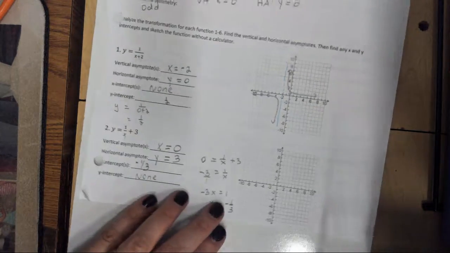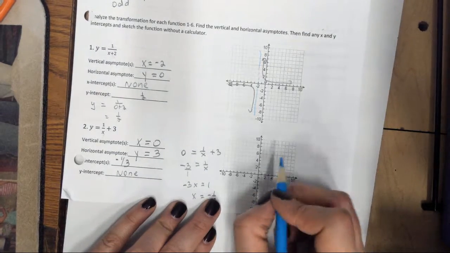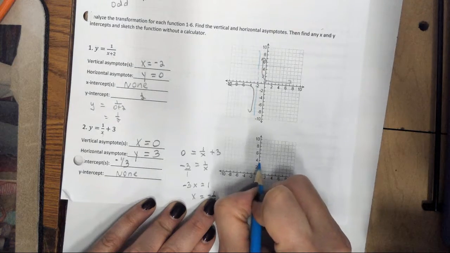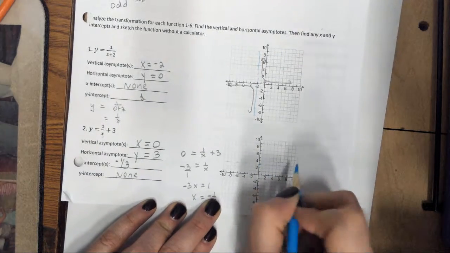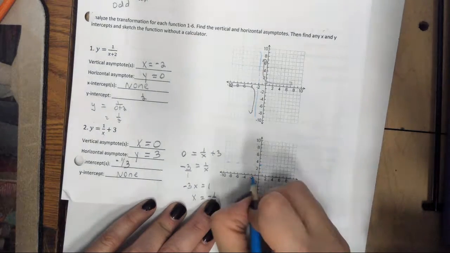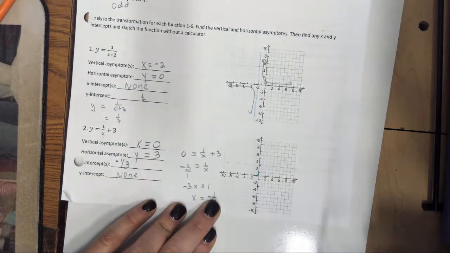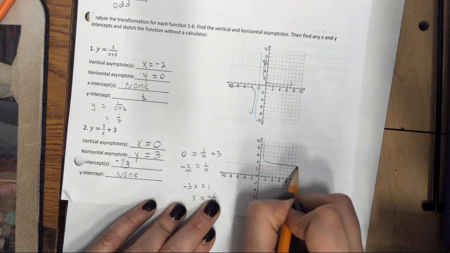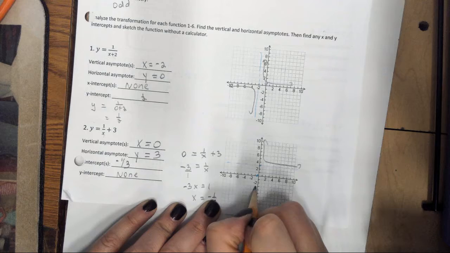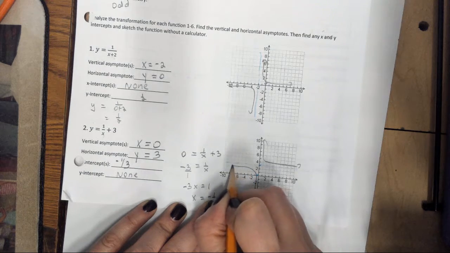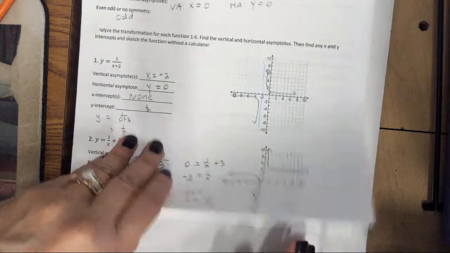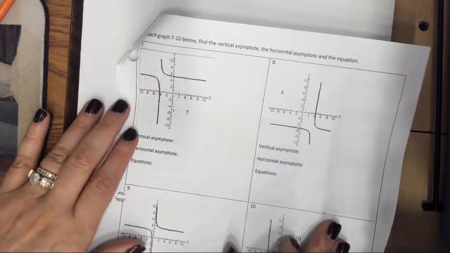Then to graph this, the vertical asymptote is 0, so that's just the y-axis. The horizontal asymptote is at 3, so I'll make a dashed line. I have an x-intercept at negative 1/3, somewhere there. Again, the same shape, close to my vertical asymptote and horizontal asymptote, close, but make sure you pass through your intercept. And there's my sketch.